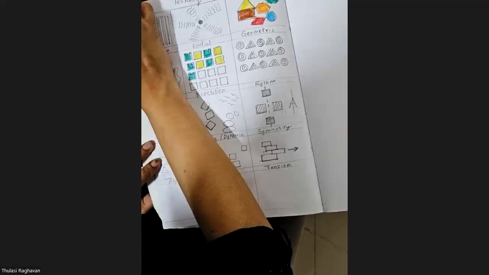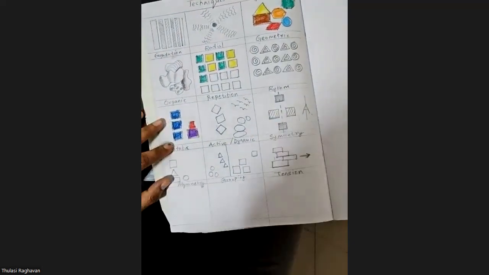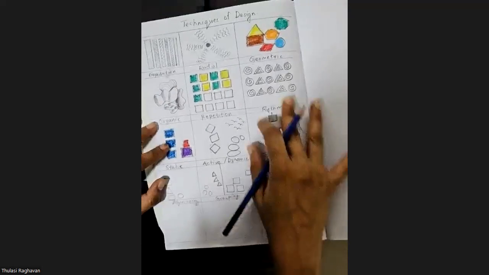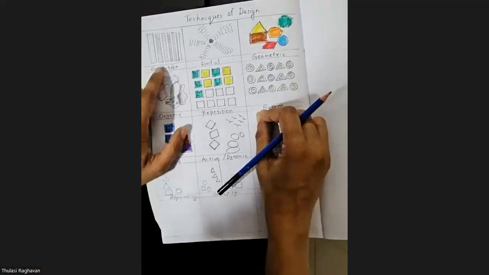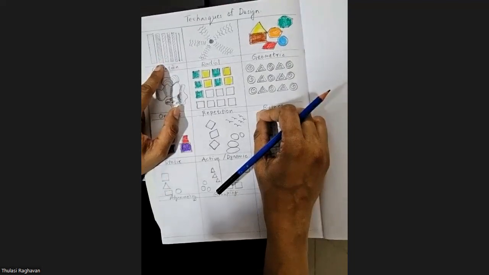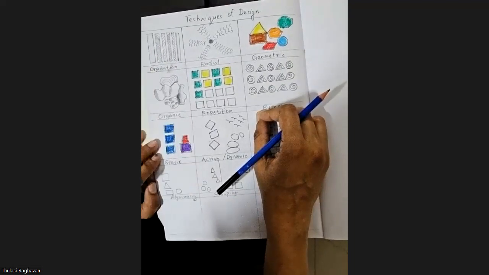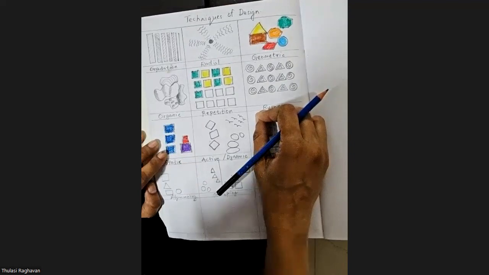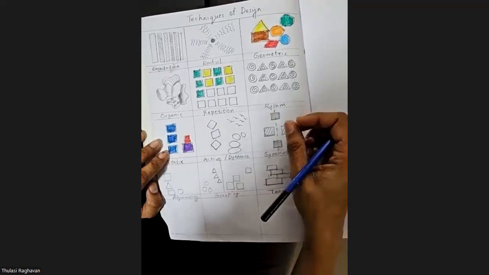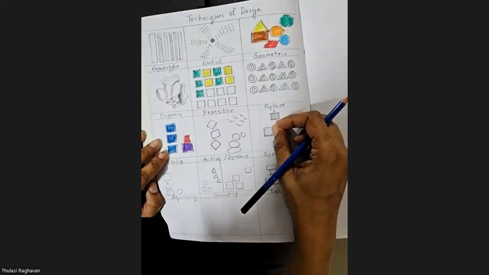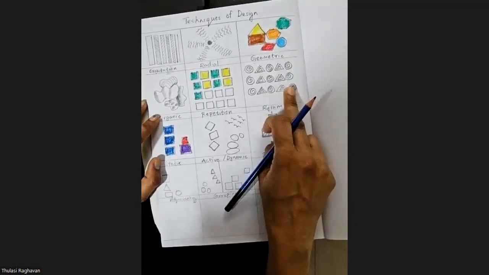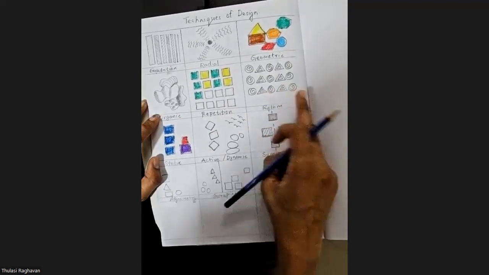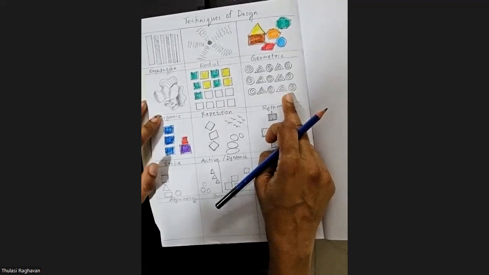Okay. So we were telling about the techniques of design. I'll just quickly go over it. So we had done gradation. So these are the different ways in which we can make various patterns, various designs. I did little of those. I think till here you did repetition. Till rhythm you did.